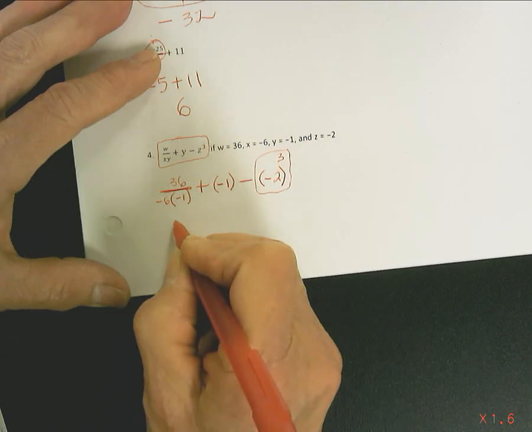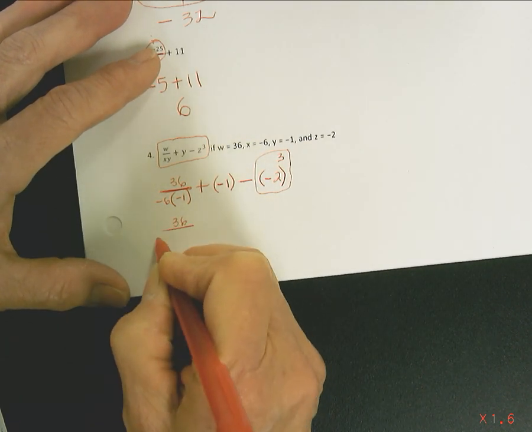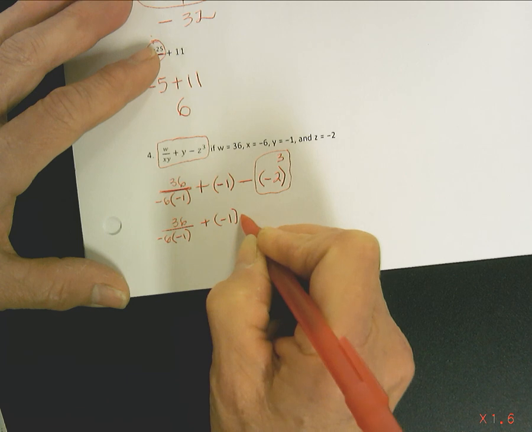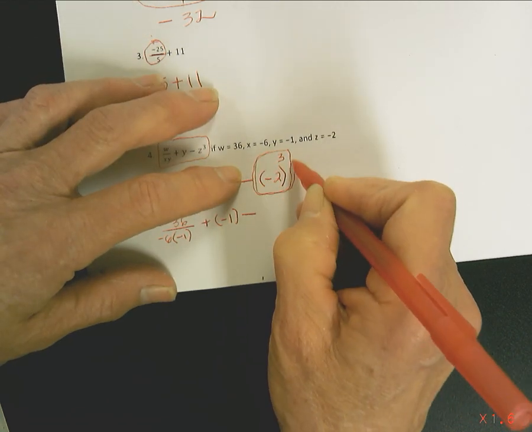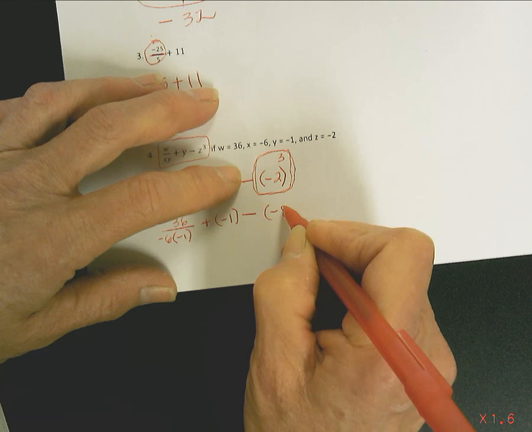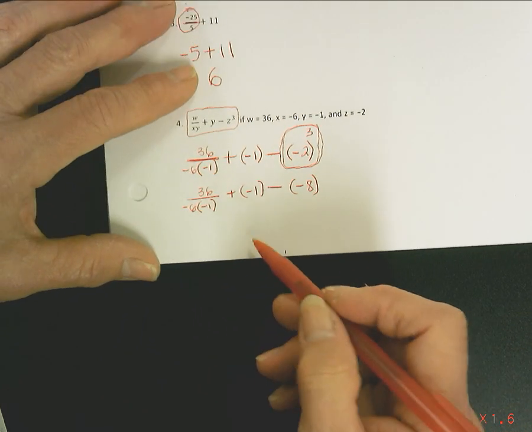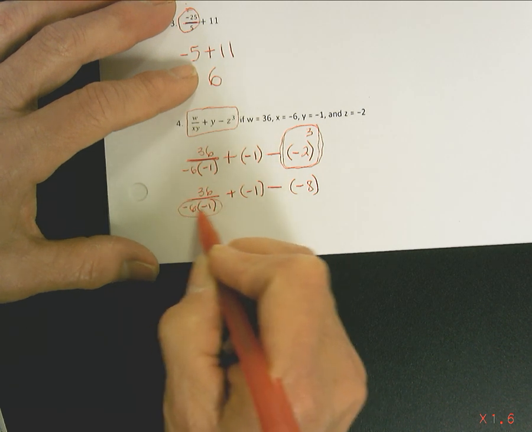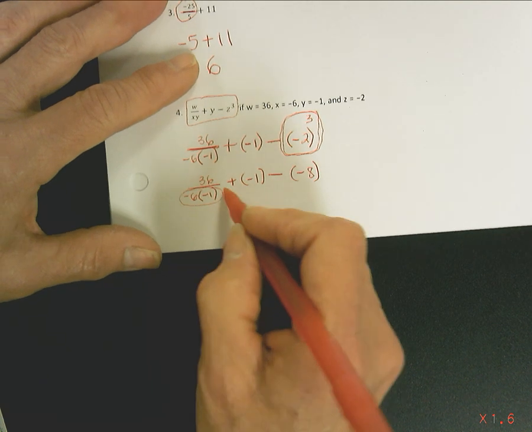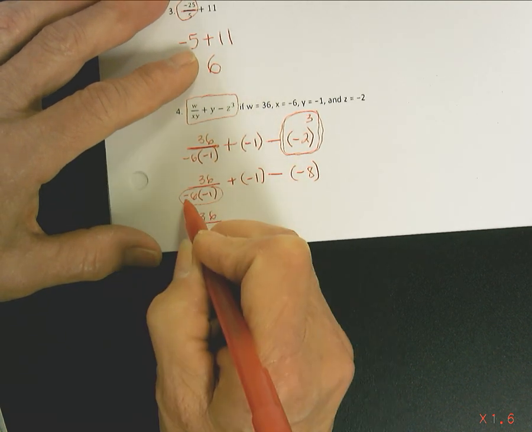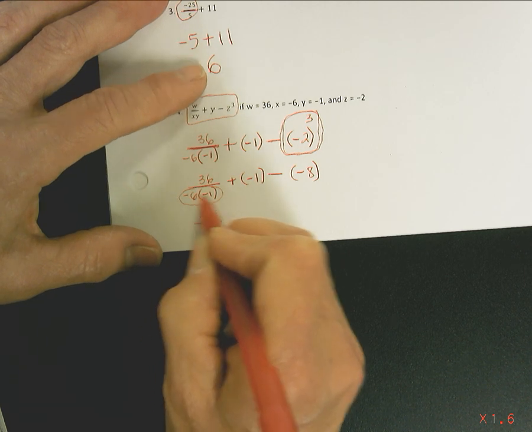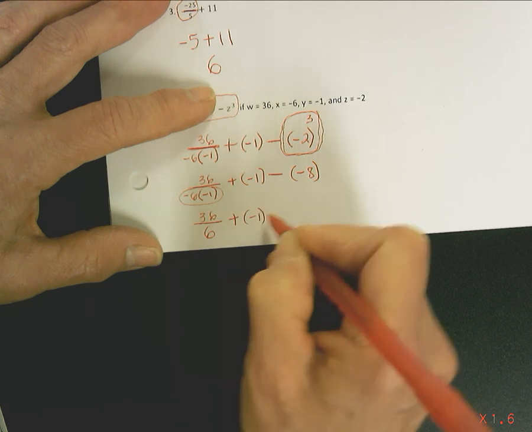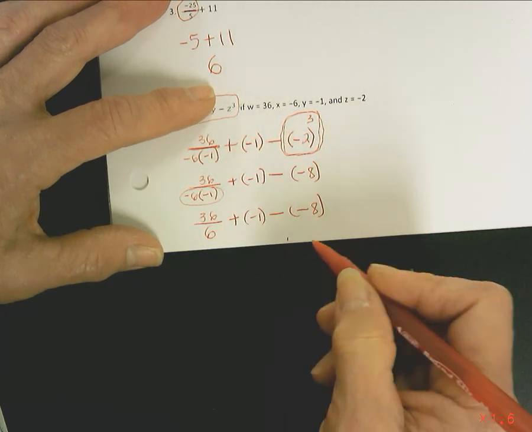So I'm bringing everything else down. 36 divided by negative 6 times negative 1 plus negative 1 minus, now I just did all of this in the calculator, and what did that give me? It gave me negative 8. So now looking at what's left, what's most important? Well, I'm going to have to do this multiplication down here to figure out what that number is, and then do the division. So bring down the 36. We have an even number of negatives, so when I multiply this together, I get a positive number. That's positive 6. And bring everything else down. Be careful that you don't leave anything behind.